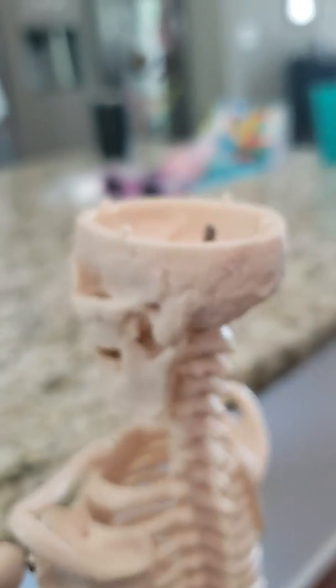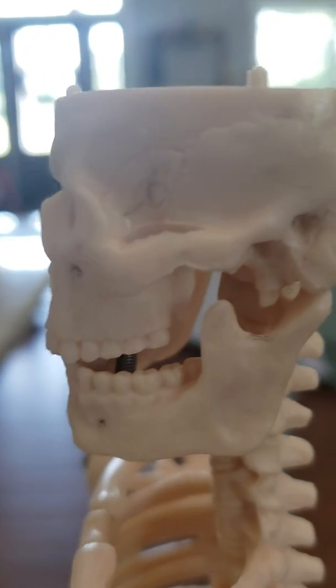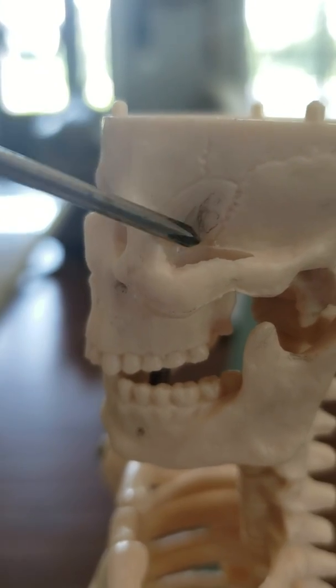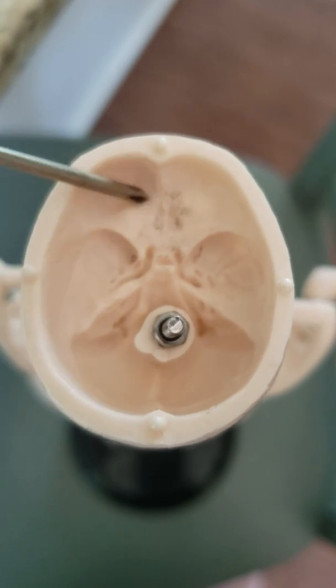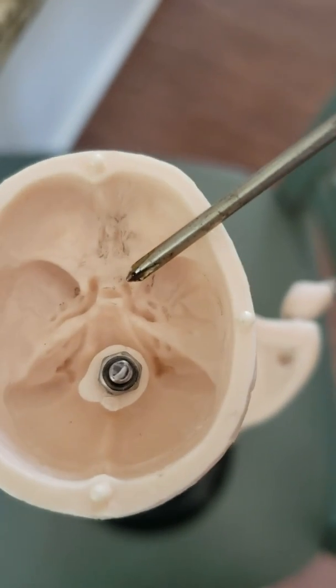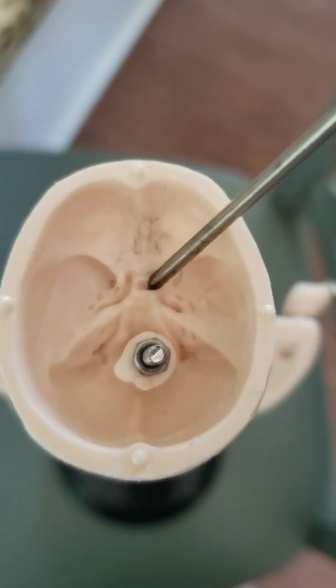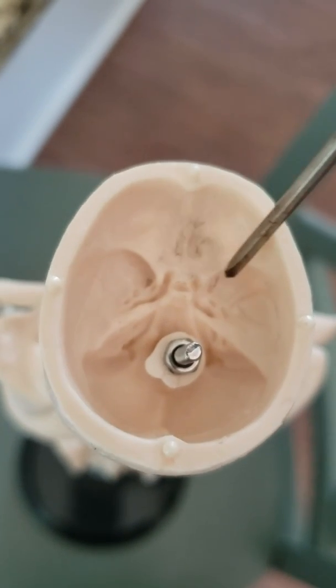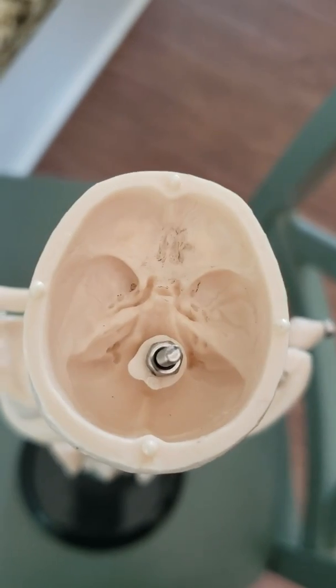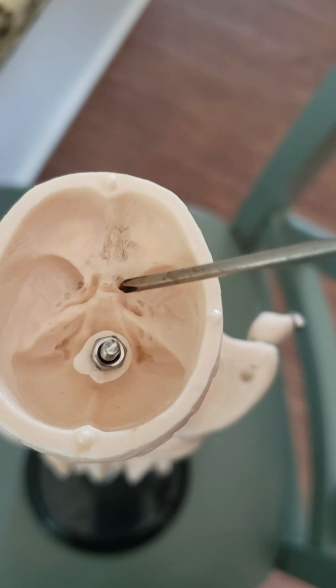Oh. Your sphenoid bone is seen from the outside by your temporal bone. And on the inside, it makes that little butterfly shape all in this area. That holds your sella turcica. It has a lesser wing and a greater wing. In your sella turcica is your optic foramen.